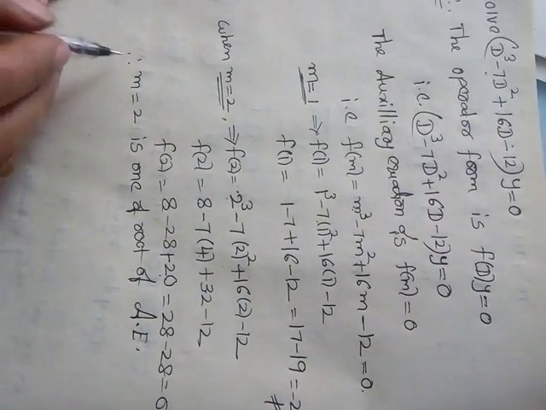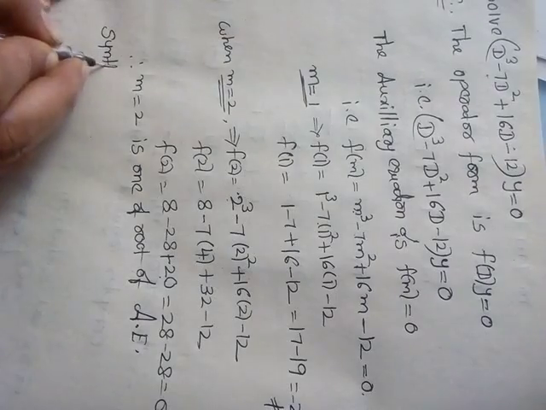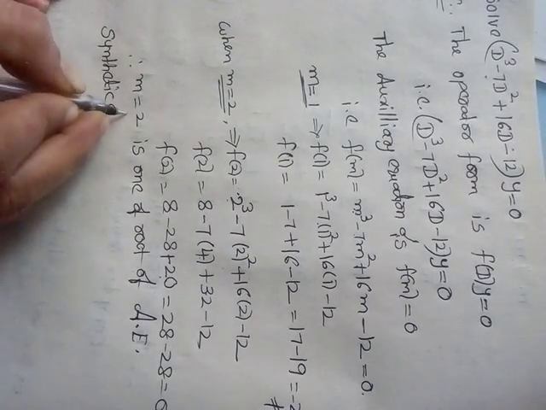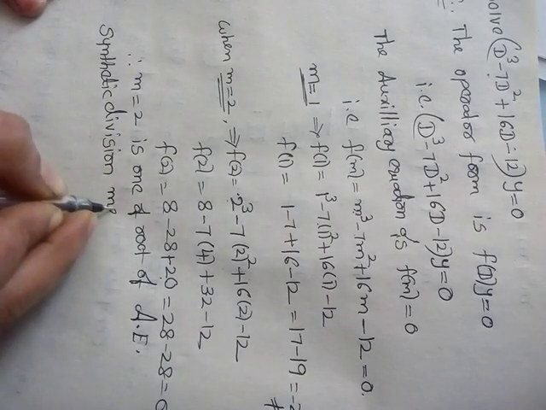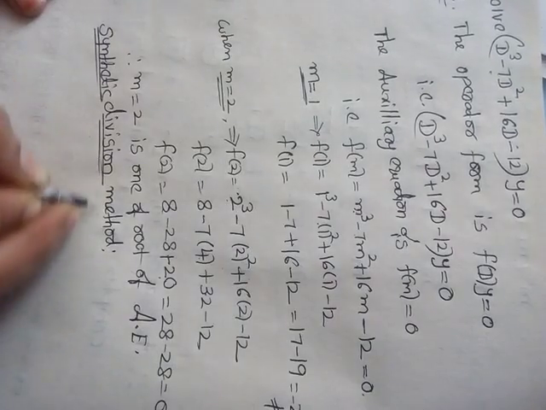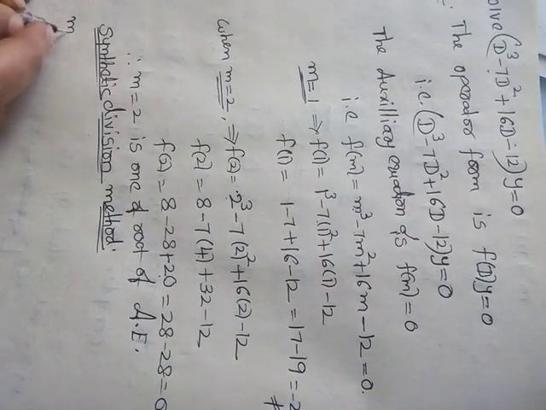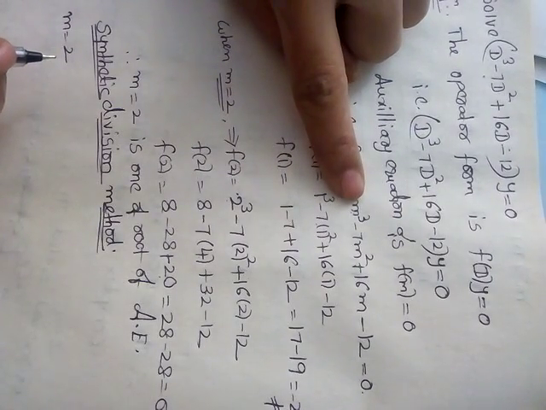So now we are taking the synthetic division method. The root is m equal to 2. Now we are taking the coefficient terms of the auxiliary equation.